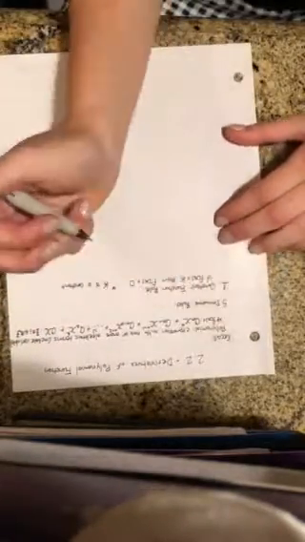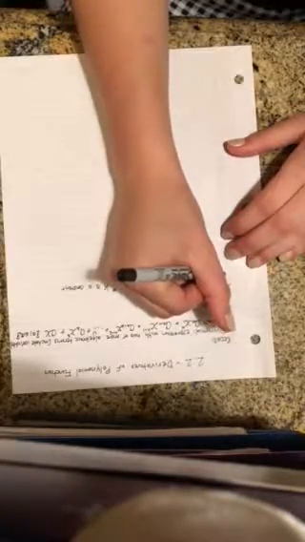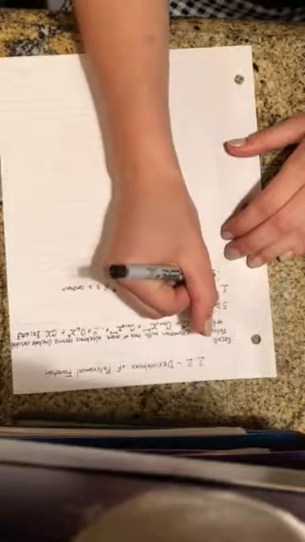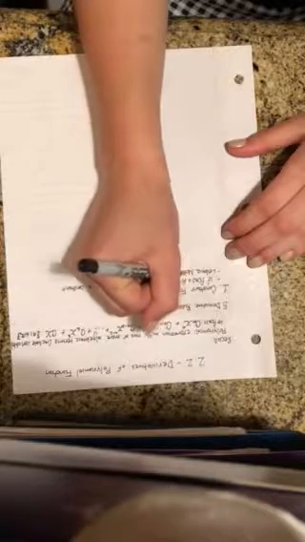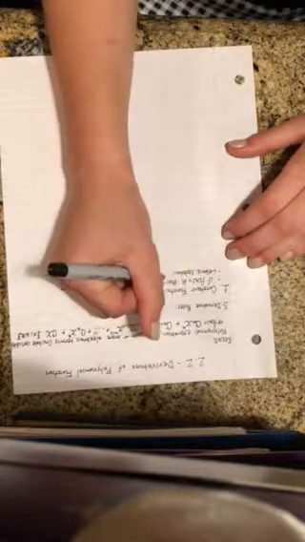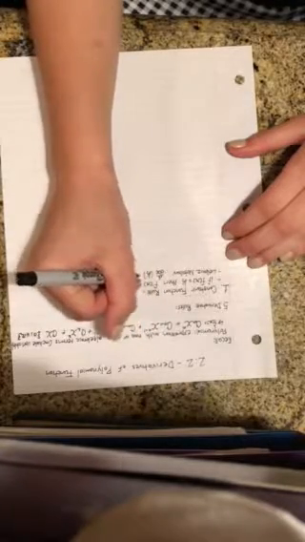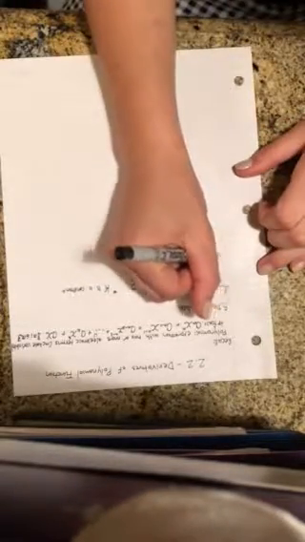So now let's write it in Leibniz notation. So it's d by dx of k is equal to 0. Okay, so let's have an example of this.